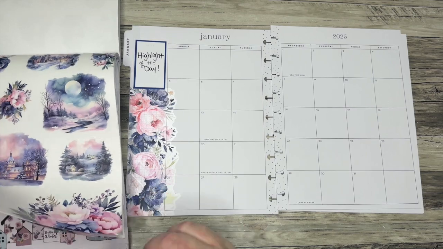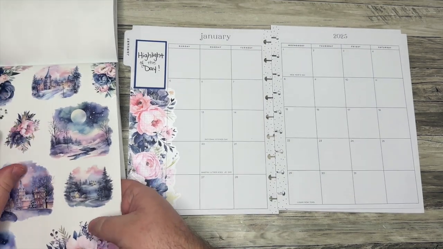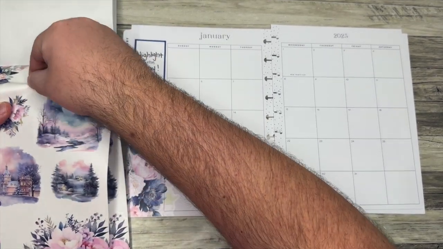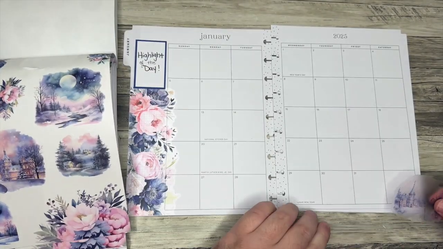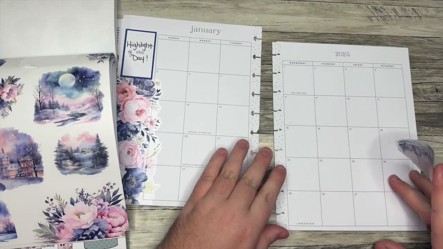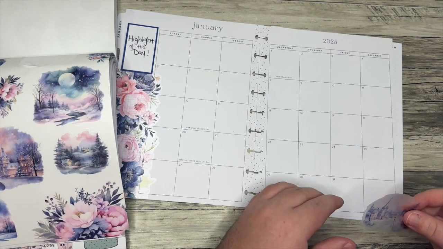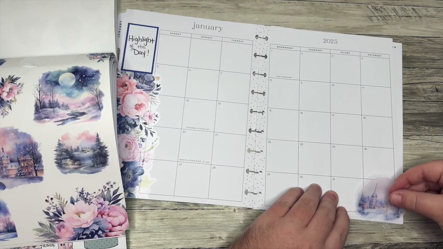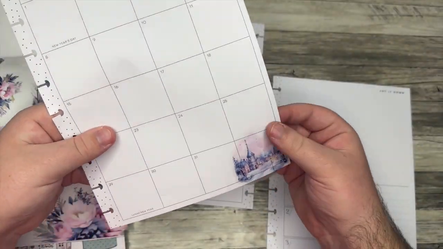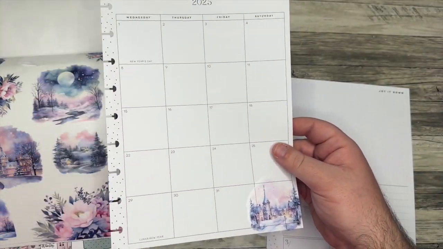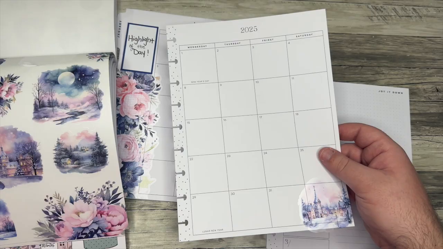I'd like to add a little bit more. Like this is like a little baby one. Maybe we can do in that bottom right corner, just since there is no day there. Scissors, scissors, scissors. There we go.